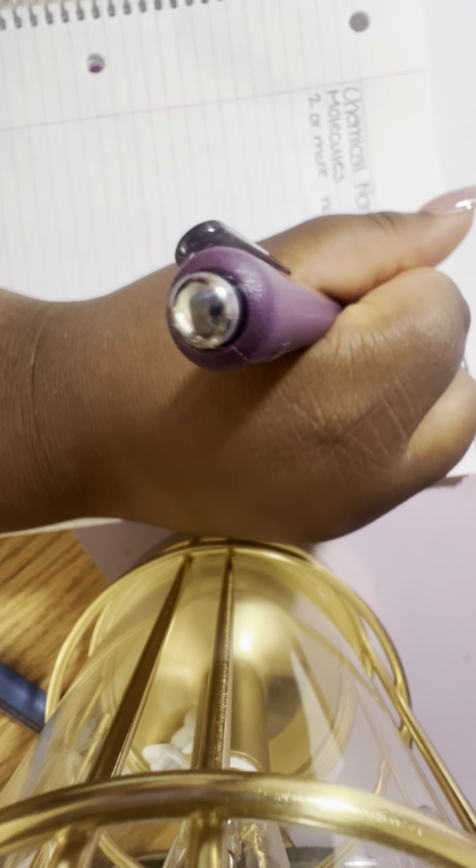So the first part that we're going to focus on is naming compounds. We're going to be naming molecules first. A molecule is two or more nonmetals held together by a covalent bond, right?